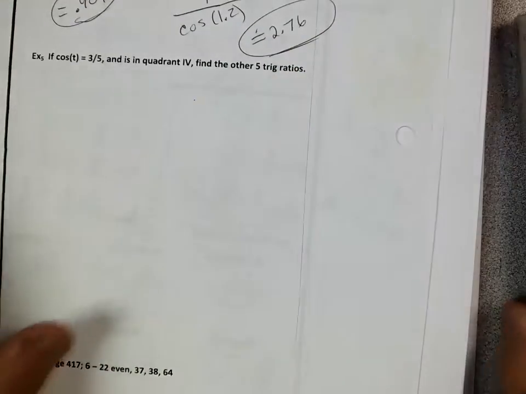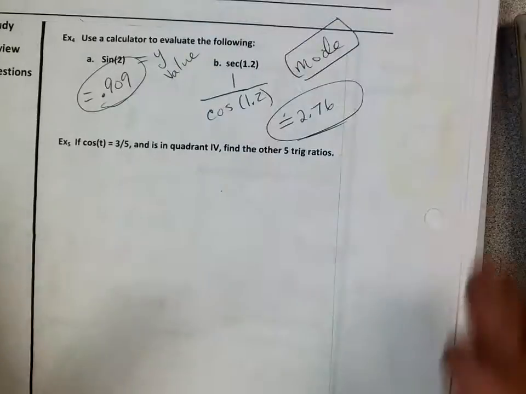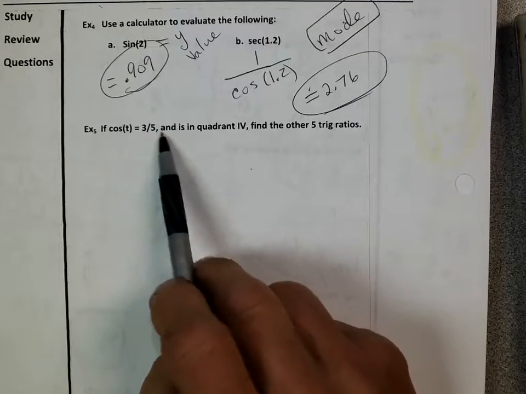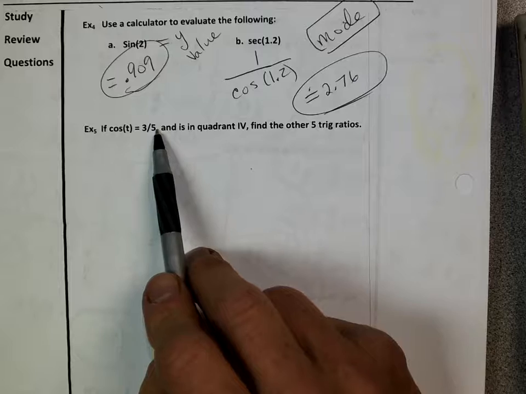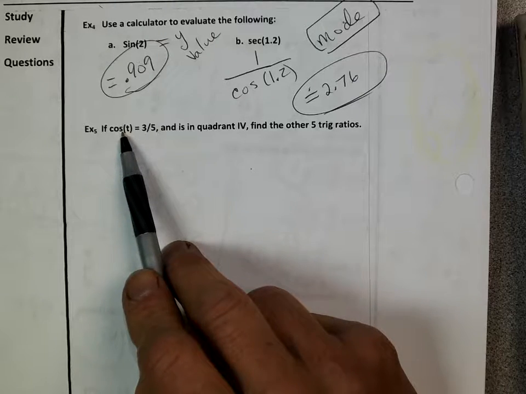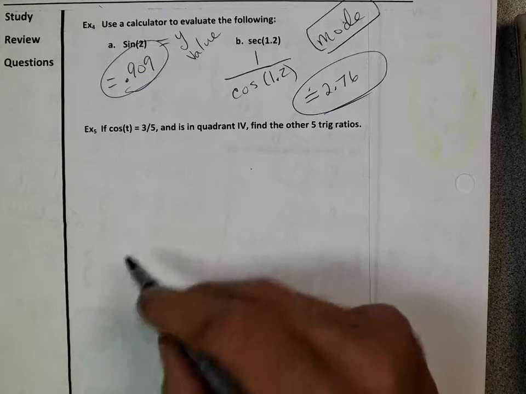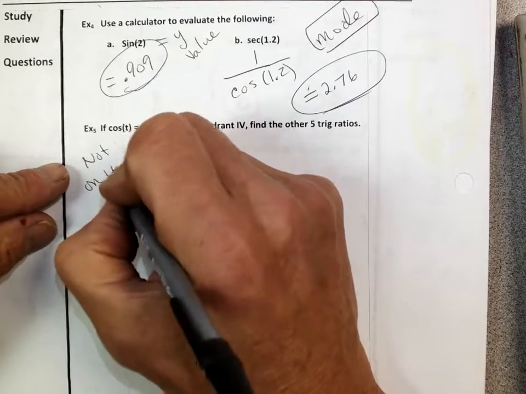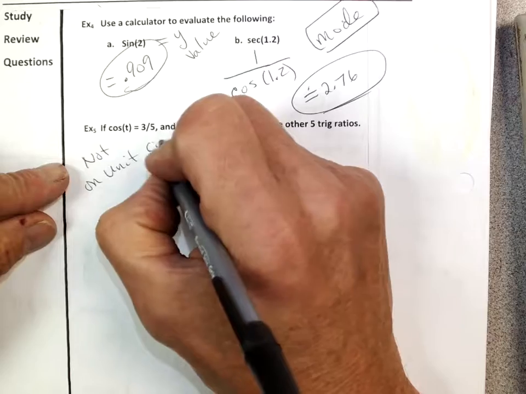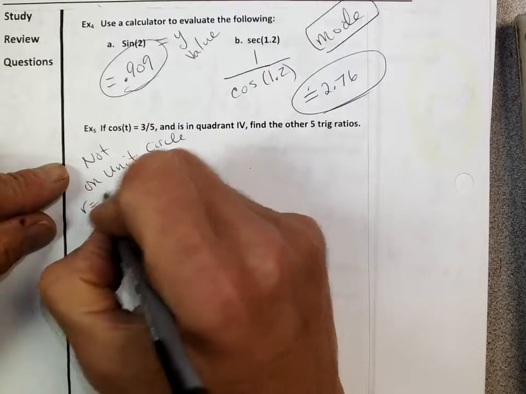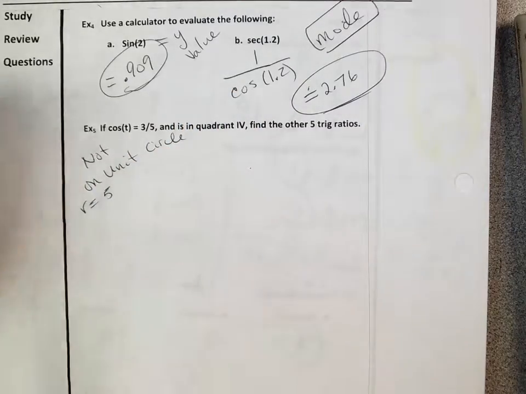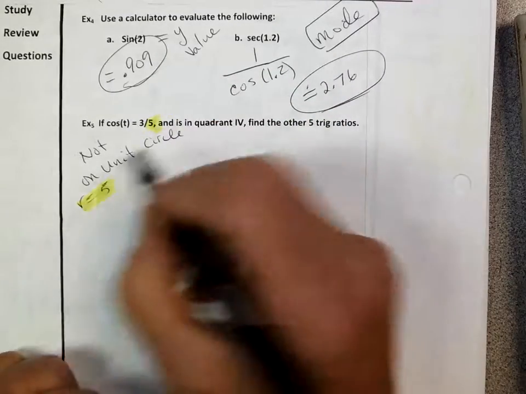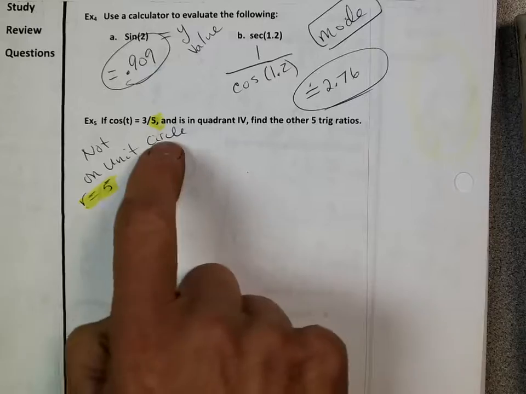Okay, almost done. Example 5. Here's the problem with example 5: I get 3/5. This is not on the unit circle, because the radius in this case is 5. The radius is 5, because cosine is x over r, isn't it?